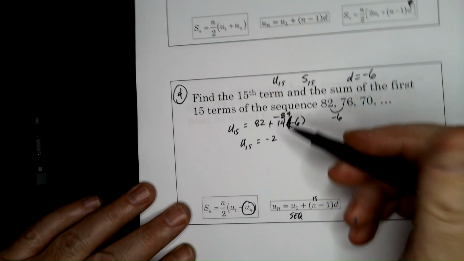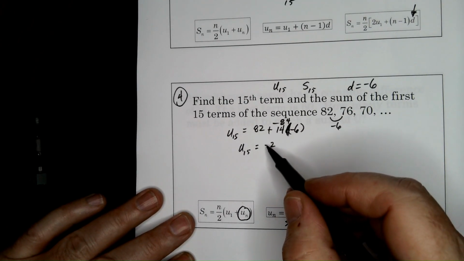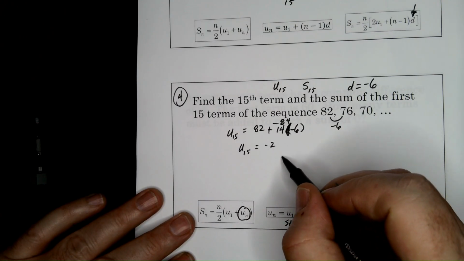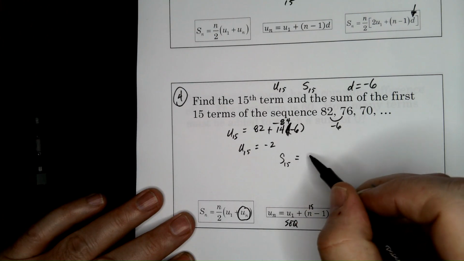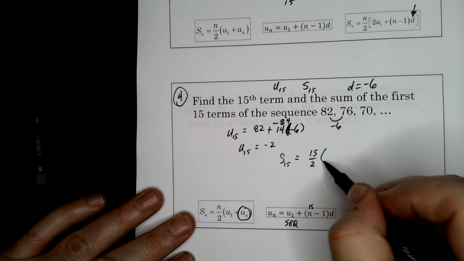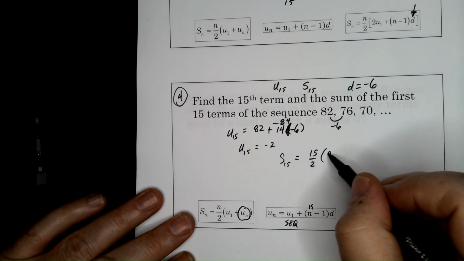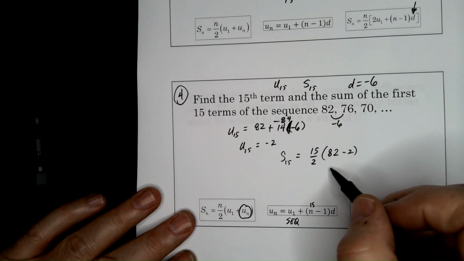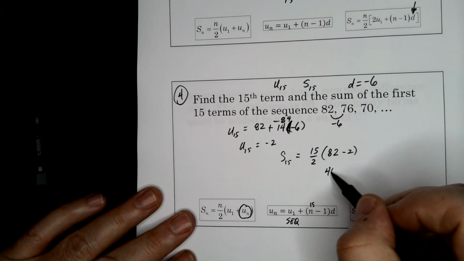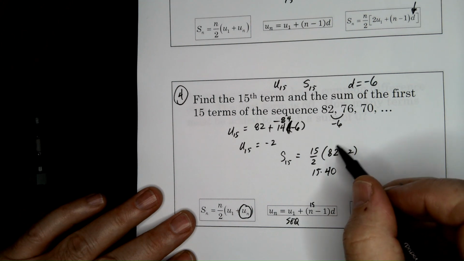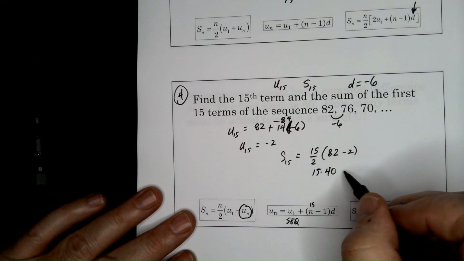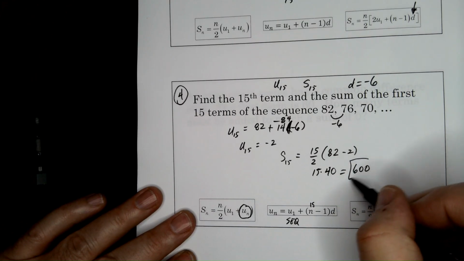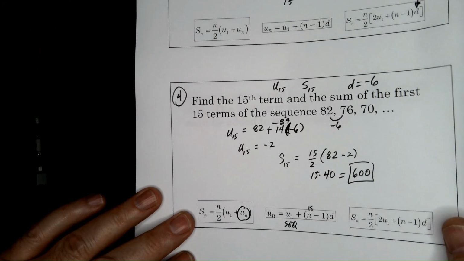Okay, so now that we've got U1 is 82 and U15 is negative 2, S15 is going to be 15 over 2 times the sum of the first and the last, so 82 minus 2. So that's going to be 40 times 15, right? Because this is 80. Half of 80 is 40. So 600, I think. Yeah, 600. All right, on to the next one.